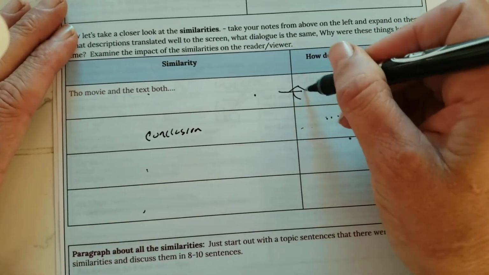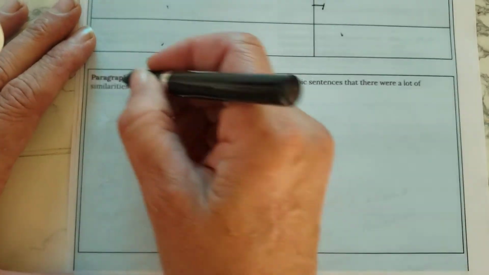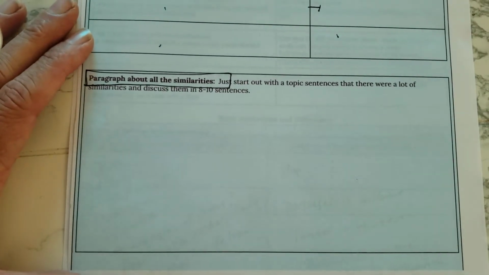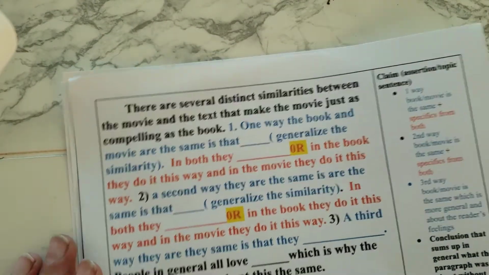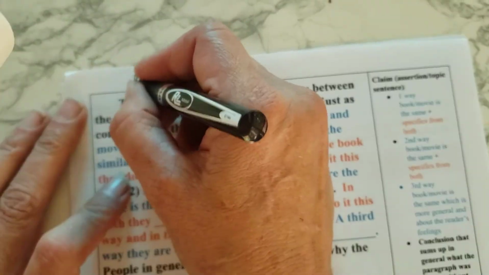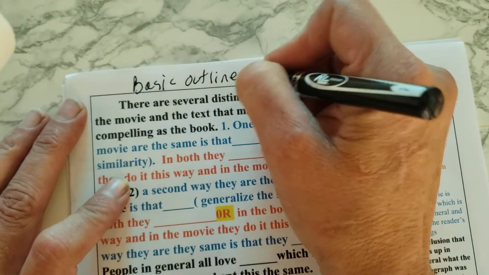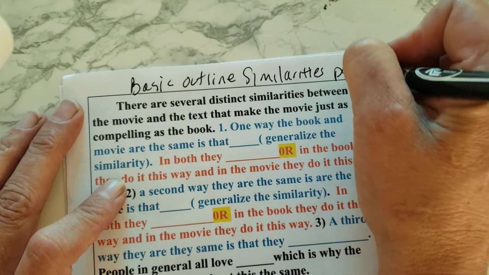So try to write a little bit more about the similarities here, so that when you get down to here, which is write the paragraph, you know exactly what to do. Here it comes. Here is a sample basic outline, similarities paragraph.